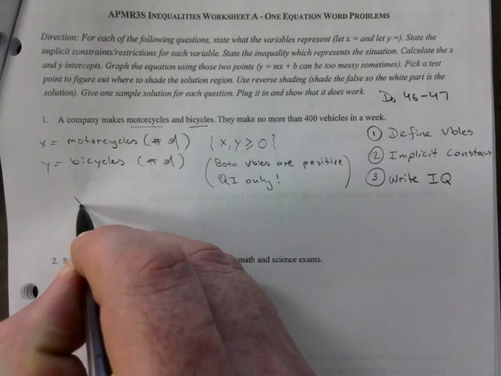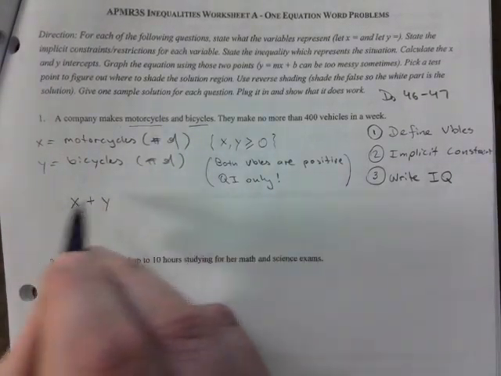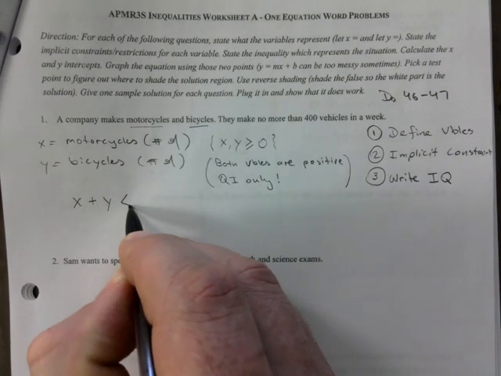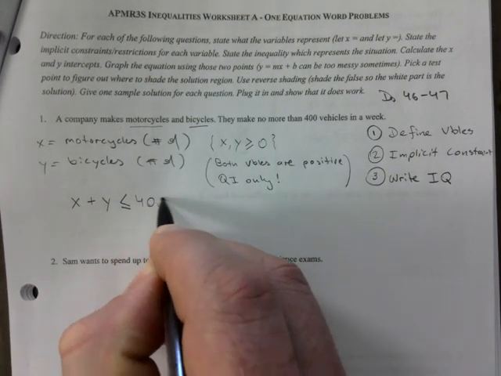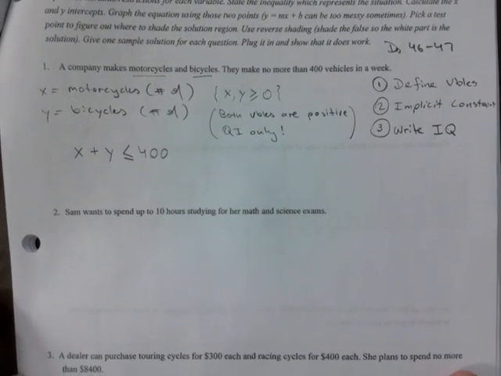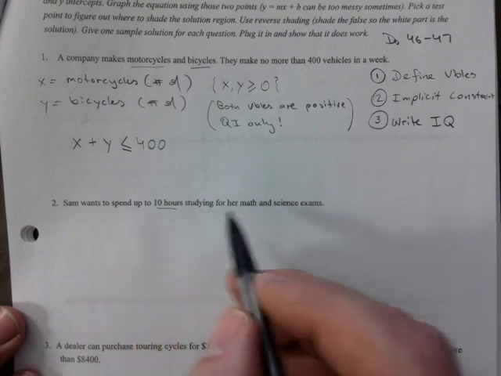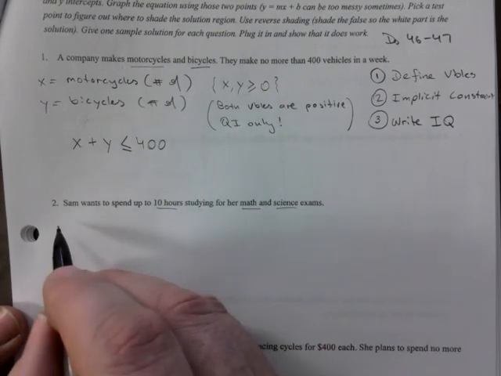In this case, it's just saying that the number of vehicles in a week, talking about both variables, has to be less than or equal to 400. That's it. I saw a lot of you getting this right. So it's important which way the inequality is pointing, right? Next, we want to spend 10 hours studying for math and science.